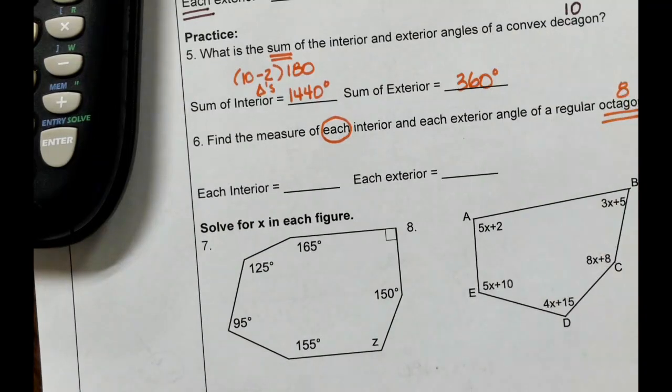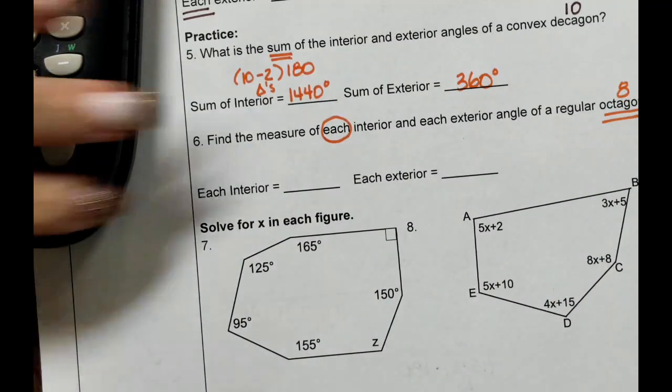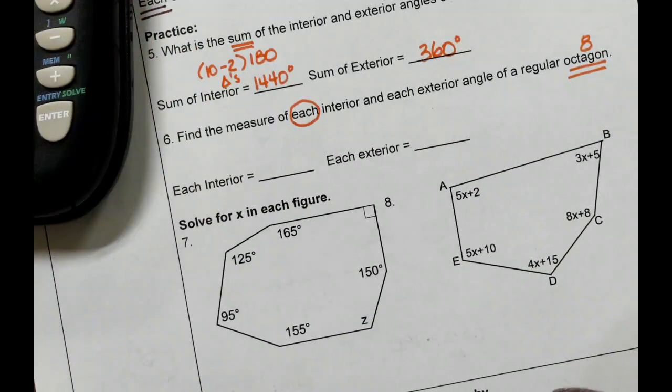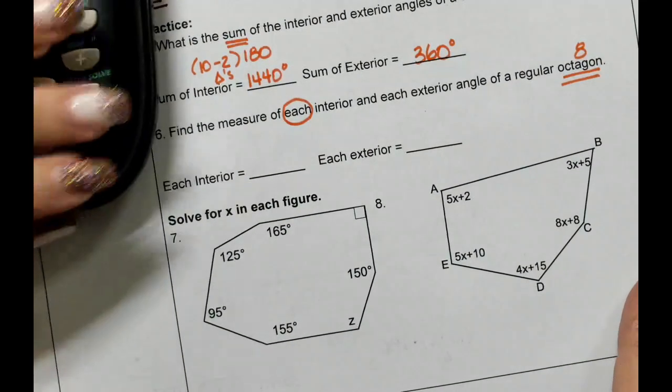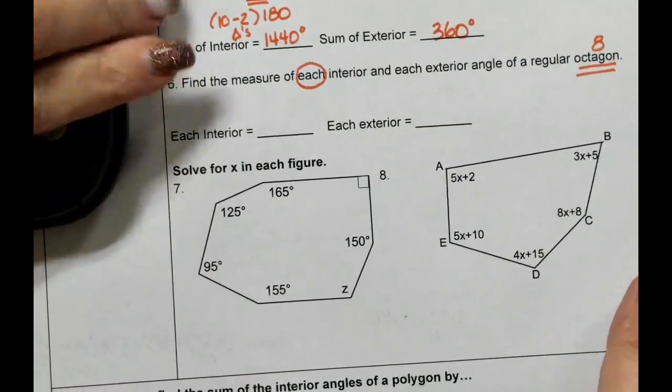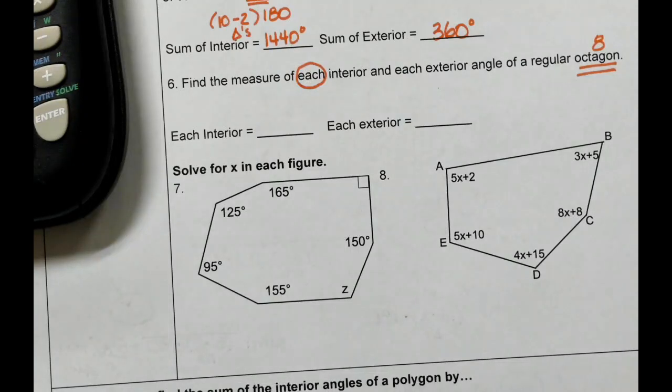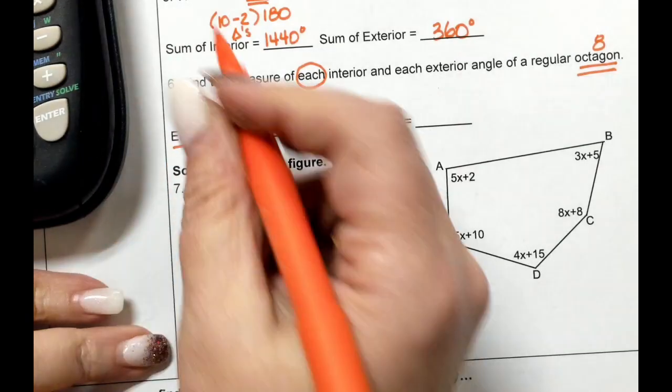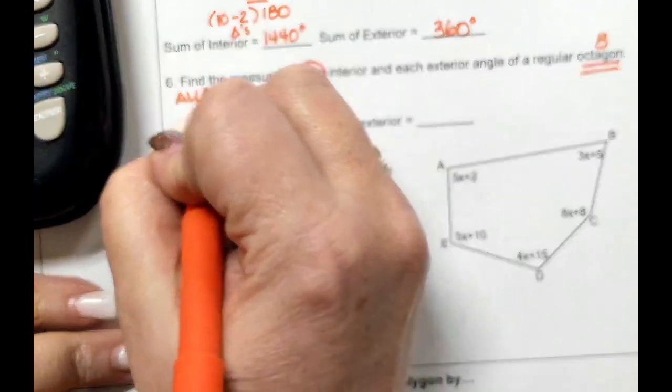Well, in order to find each, you have to know all, right? In order for me to know how much money I'm going to give each of you or how many pieces of pizza I'm going to give each of you, I have to know how much money or how many pieces of pizza I have in all. So in order to find each, you have to find all first, okay?